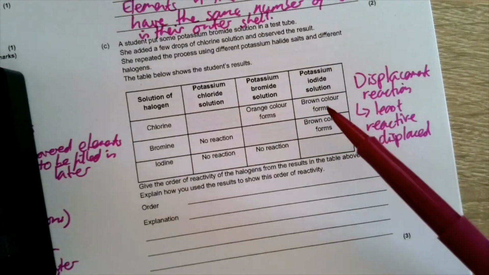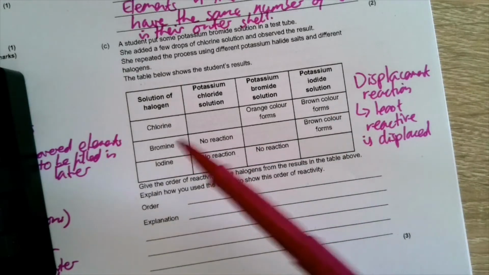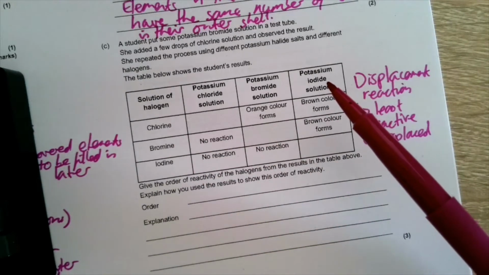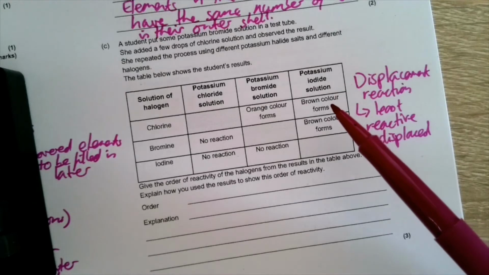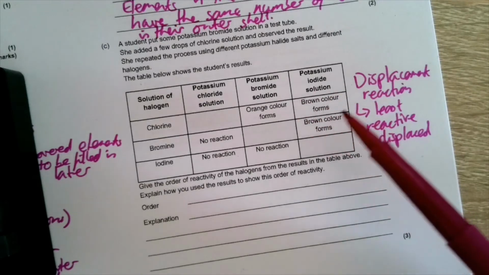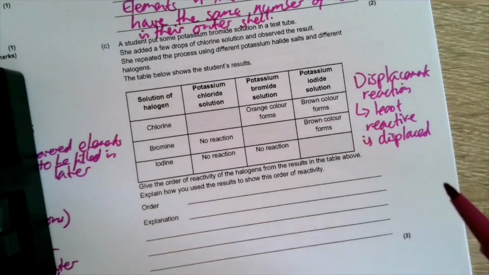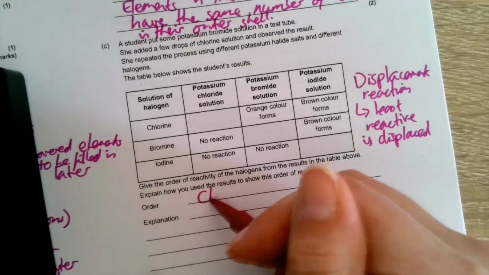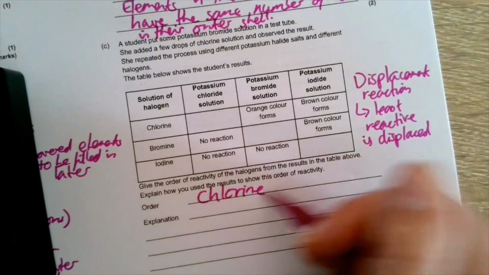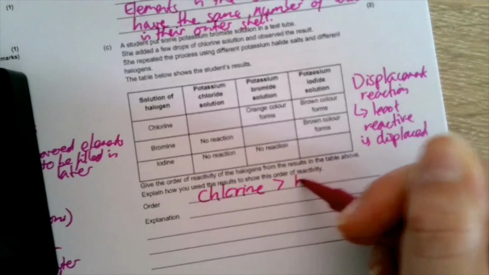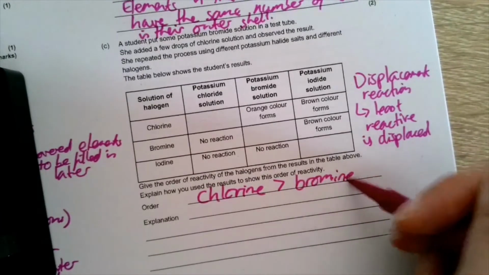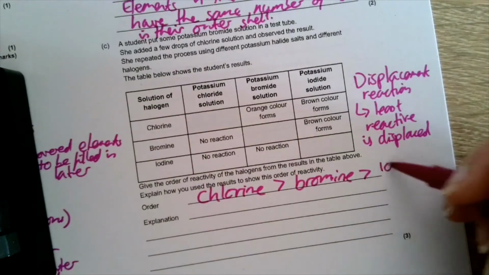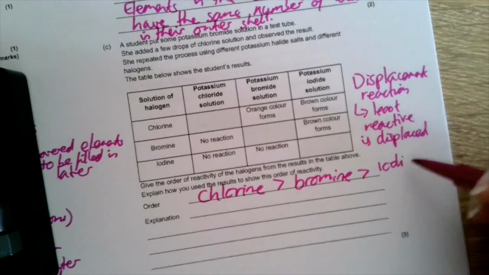Similarly, potassium iodide, chlorine is displacing that iodine to then form potassium chloride, and we're seeing a colour because of the iodine that's been displaced. So our order is chlorine is more reactive than bromine, which is more reactive than iodine.